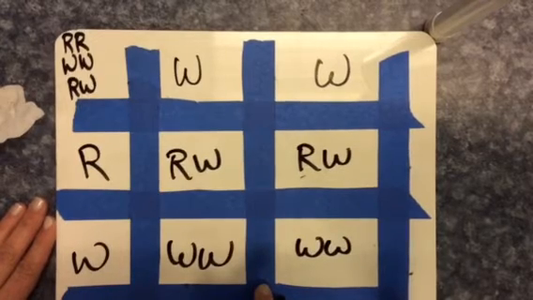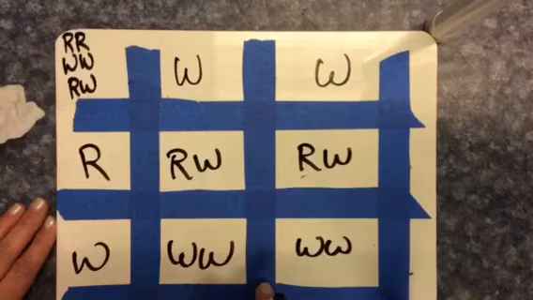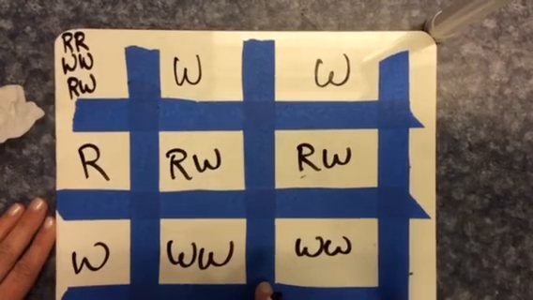And the most important thing is that with every question that I ever give you, I will tell you if it's codominance or incomplete dominance. So once you read the question and you see the type of inheritance pattern you have to use, that will indicate how you complete your Punnett squares, okay?